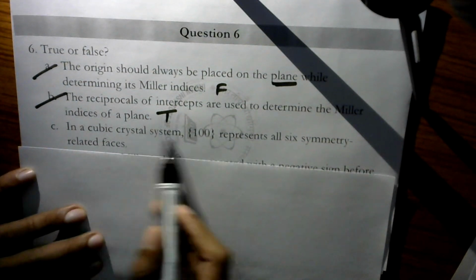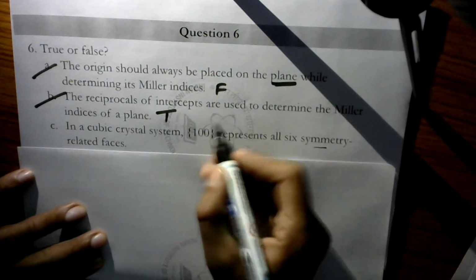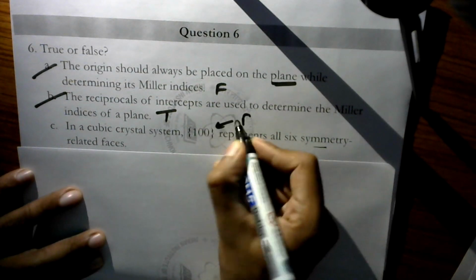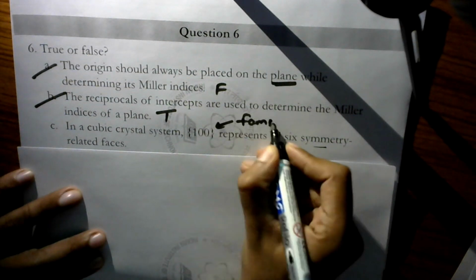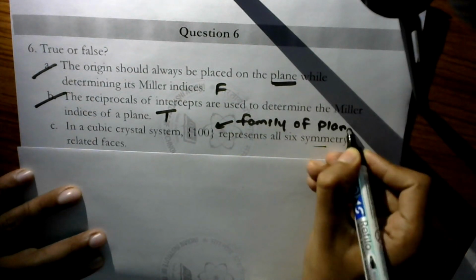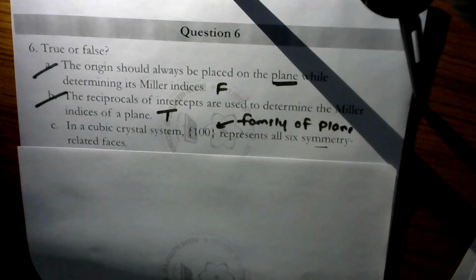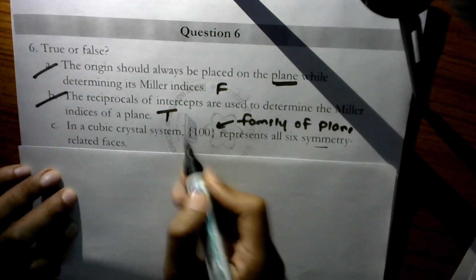In the cubic crystal system, this represents all 6 symmetry related faces. So they are talking about the faces. They are not talking about the direction. And in the cube, this is the family. So again, we just saw that this particular bracket is used for the family of planes. And if you make a cube, the faces of the cube will be surrounded with this particular family itself.